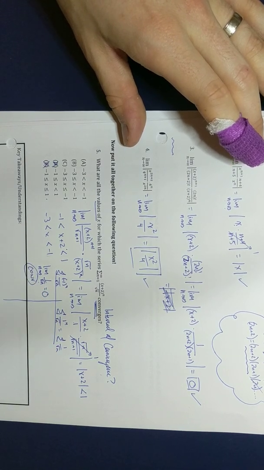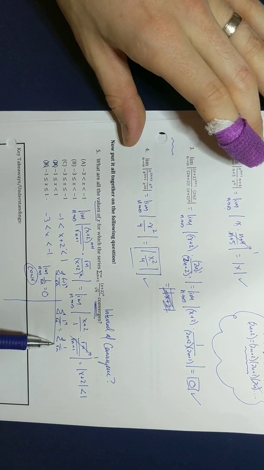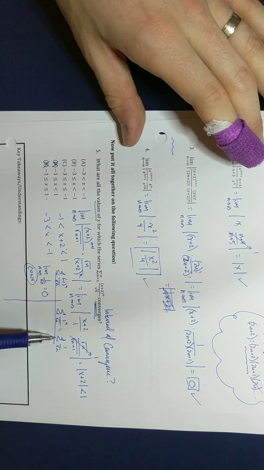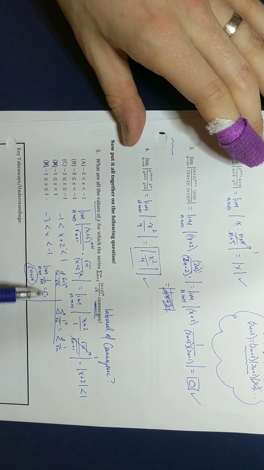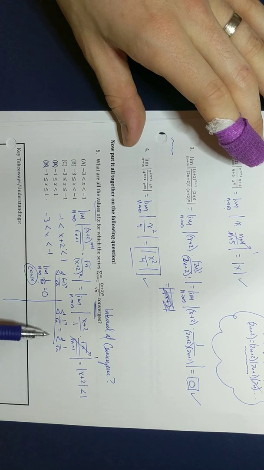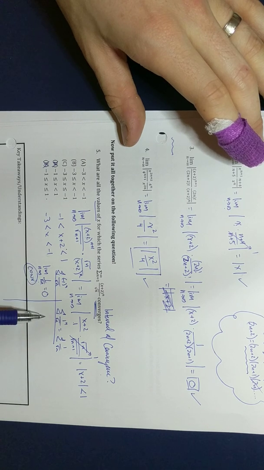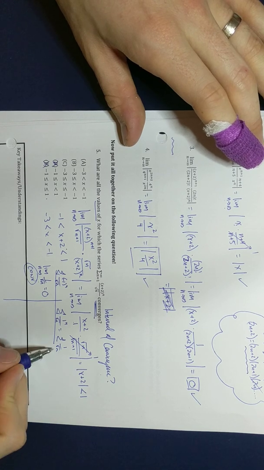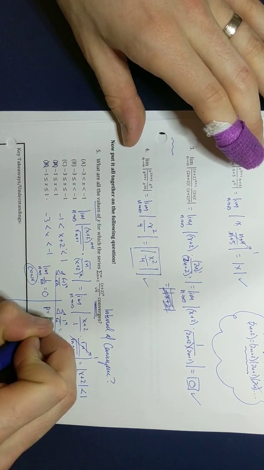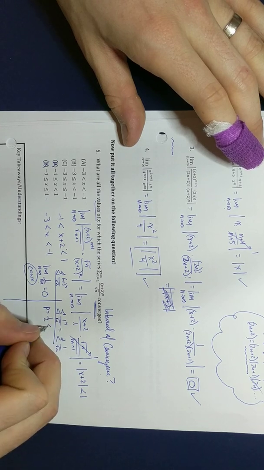Let's look at this one. It's a positive series. That same thinking, if I get 0, which would be the nth term test, is inconclusive for positive series, so I need a different test. I recognize this is a p-series with p equal to 1/2, which is less than 1, so this endpoint diverges.